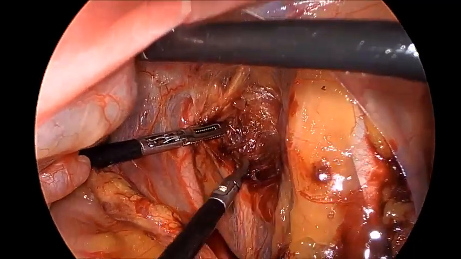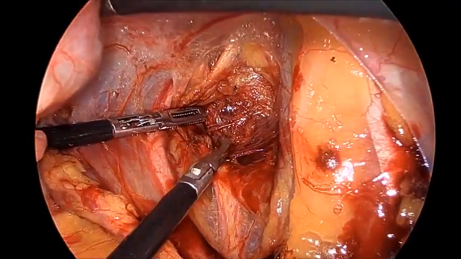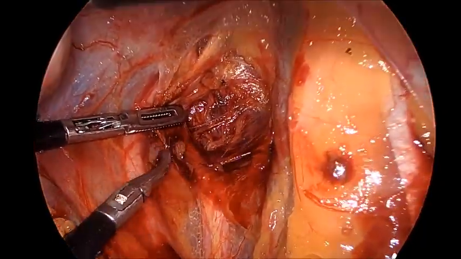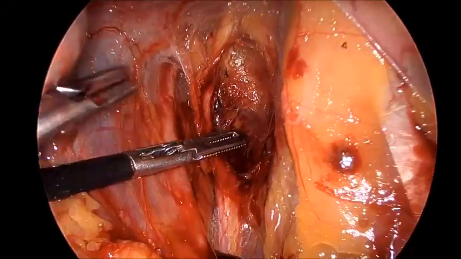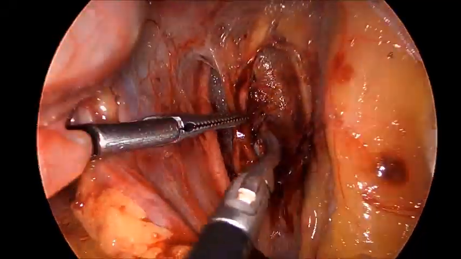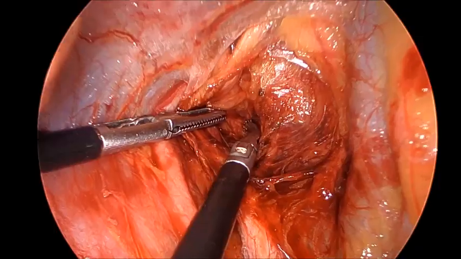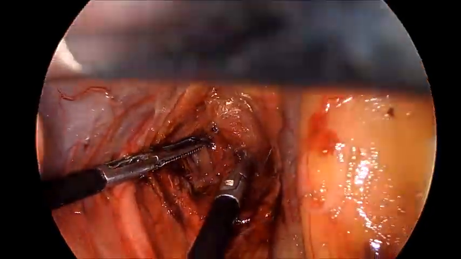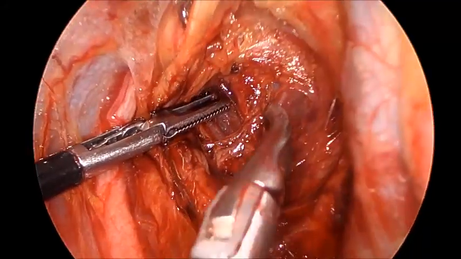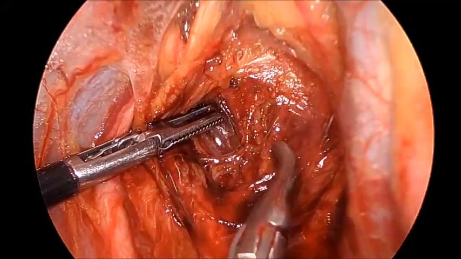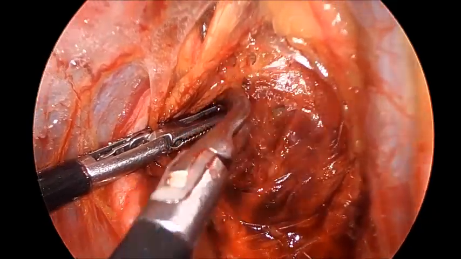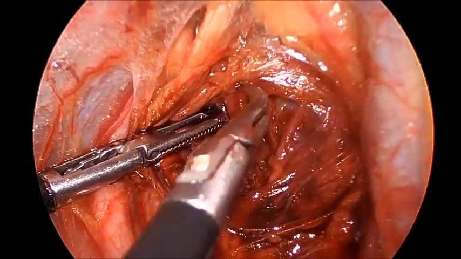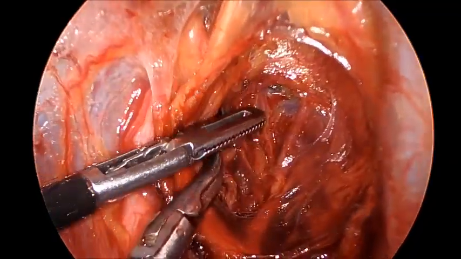What we are doing is we are trying to identify the space below the level of this uterine artery. We can see the obturator now at the base. During pelvic lymph node dissection, approaching this space is very important because we have to remove the lymph nodes from this space.